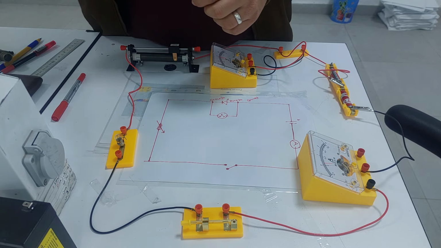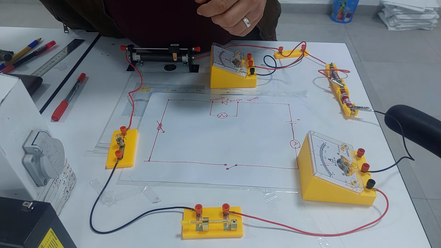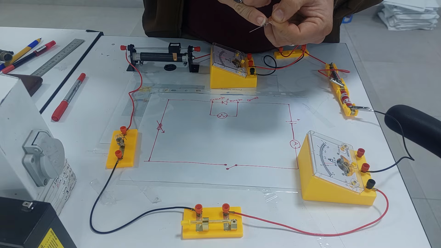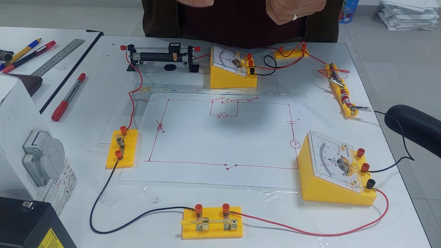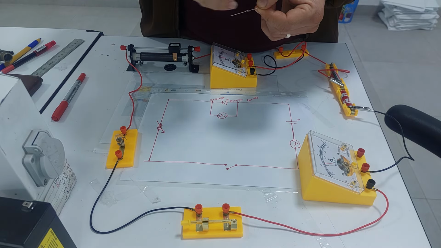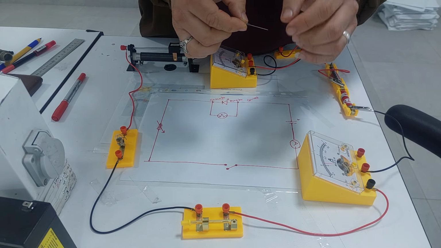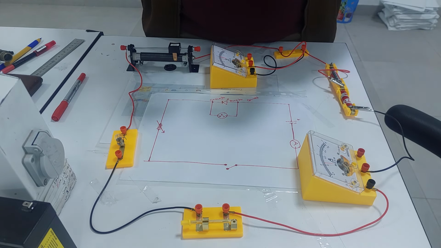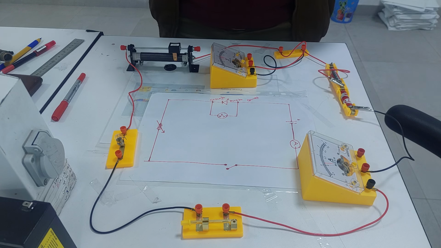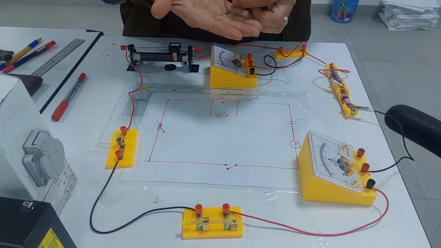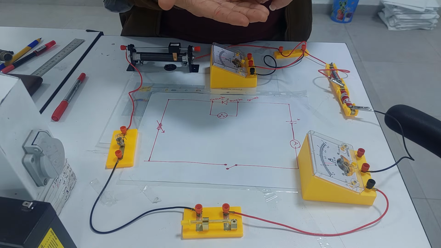We have two terminals in each diode. Let me show you this. The gray one, this side, is the cathode, the minus, the negative terminal, and the black side is the anode, the positive terminal.